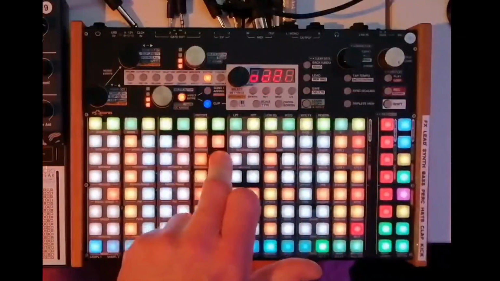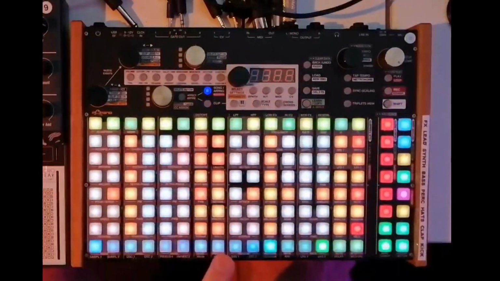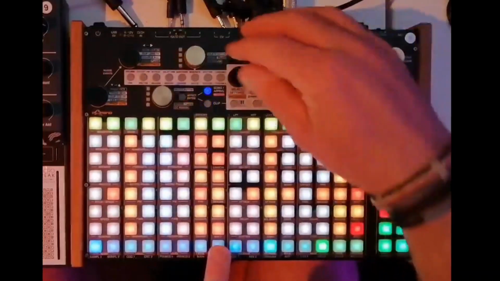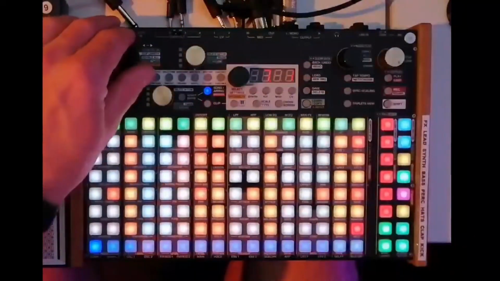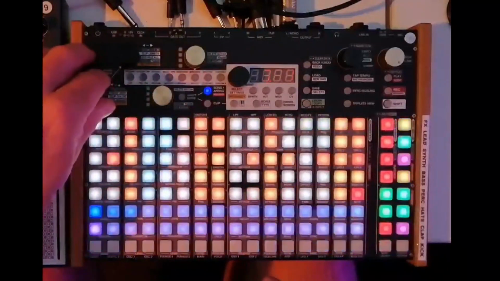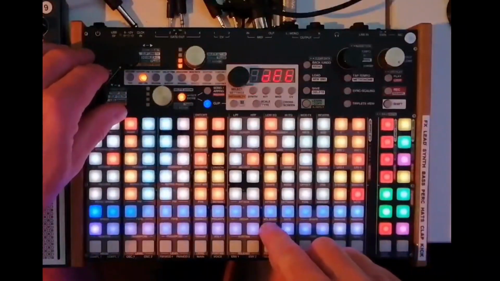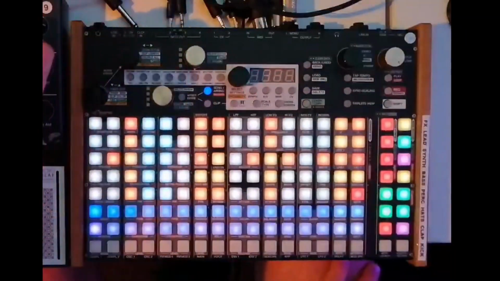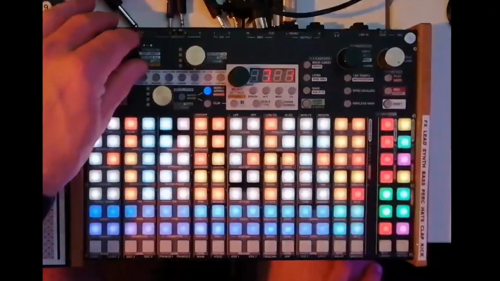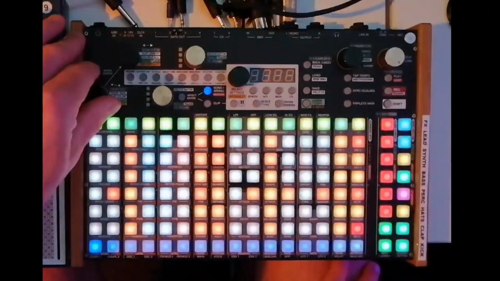There's obviously the kit, which I've saved as Bodzin kit, and we've got Bodzin bass, and what's the other one called? Bodzin bass detuned. Okay, so those are the presets.